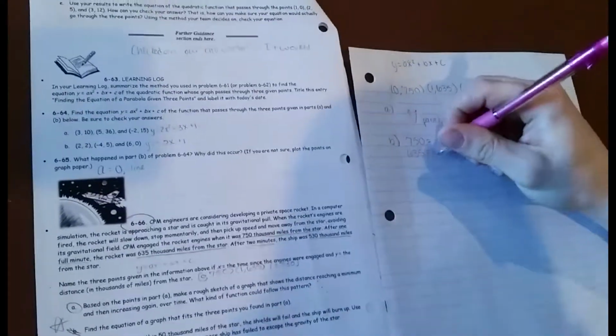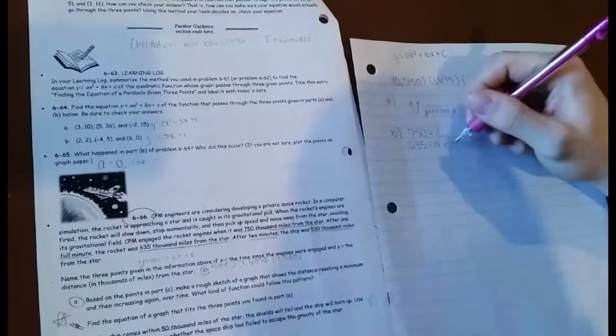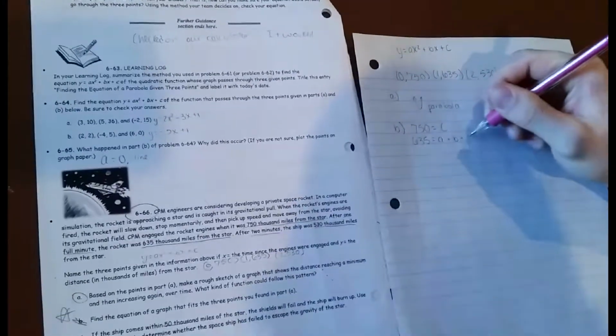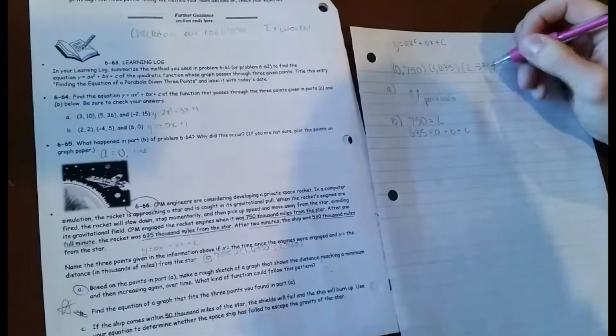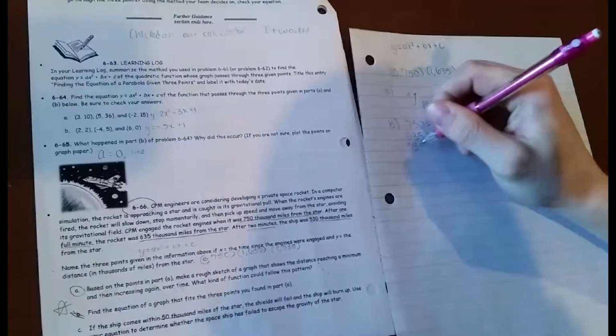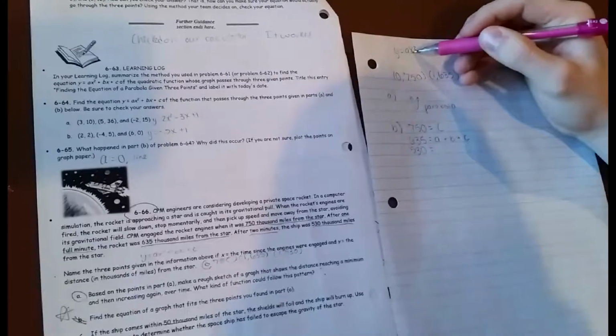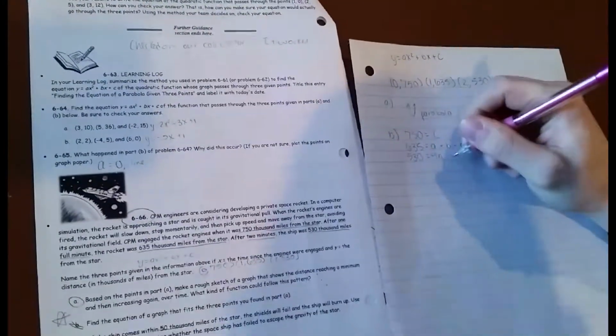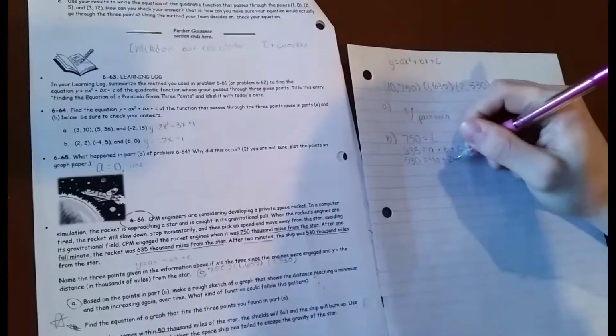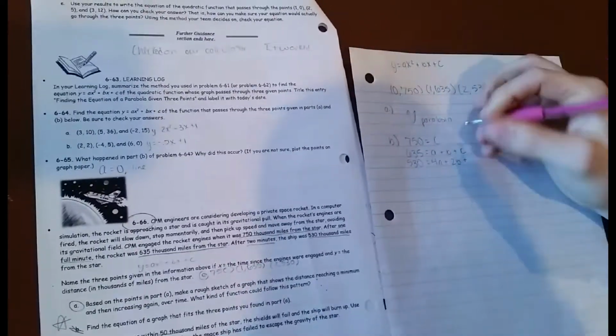Equals, 1 is x, so punch it in, equals a plus b plus c. Now finally for our third equation, it is 530, again in thousands, equals, you take the 2, put it in for x, now square it, so you would have 4a plus 2b plus c.